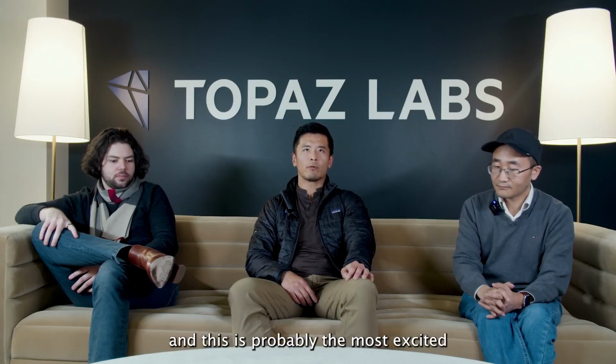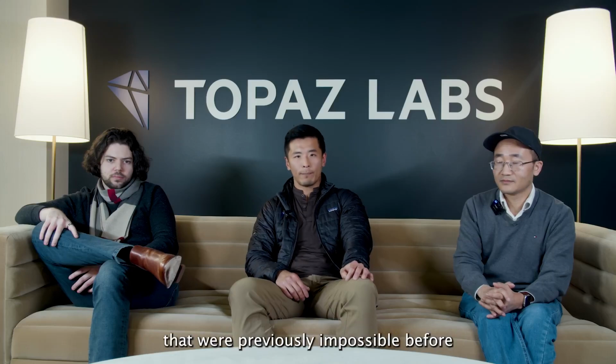Hi everyone, we are Topaz Labs, and we are here to tell you about Project Starlight, the world's first diffusion-based video enhancement model. We are really excited about this model. We've been doing video enhancement for 20 years now, and this is probably the most excited we've been about any model since we first released Video Enhance. And the reason for this is it's truly a technological jump. It's not just an incremental improvement like we have been doing for the last 5 years. And these tech innovations allow us to do things that were previously impossible before.